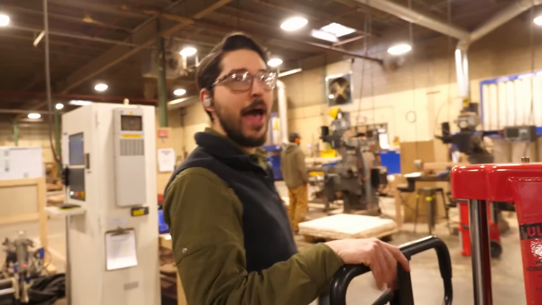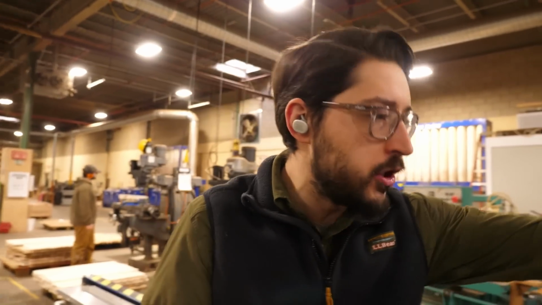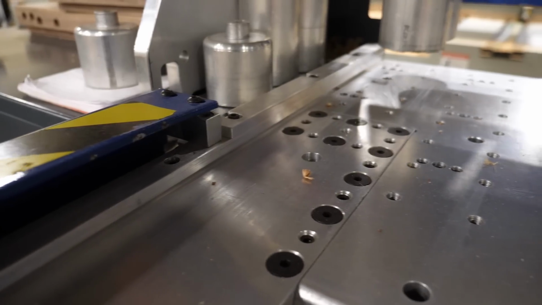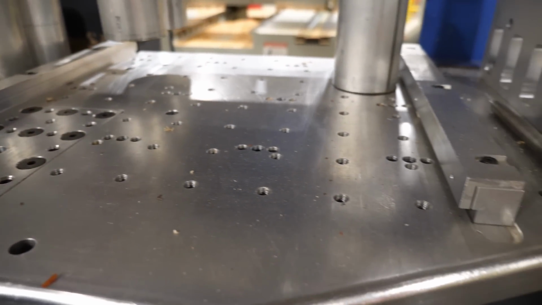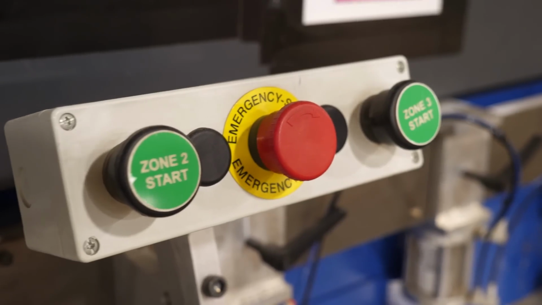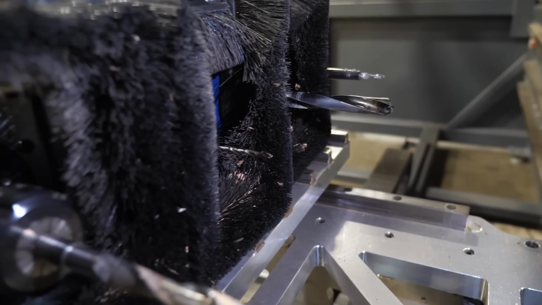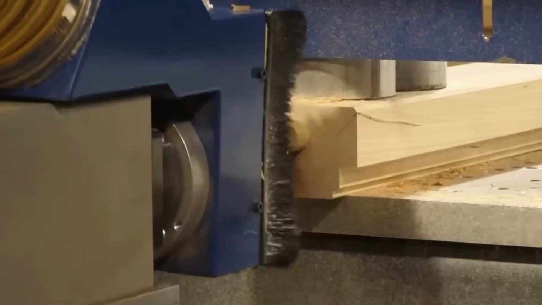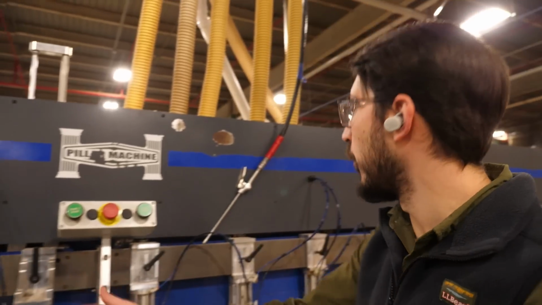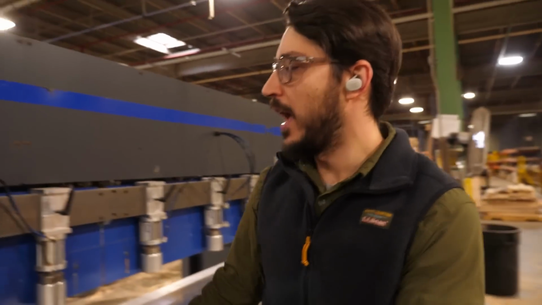This is the first M&T machine that we got. So this machine in particular, you have a zone 1 that references this fence, a zone 2 that references this fence, zone 3, and zone 4. And there's 5 cutters in this machine. It'll face this, it'll cut the tenon and drill the holes. So this has a series of hold downs, and you can change them out.